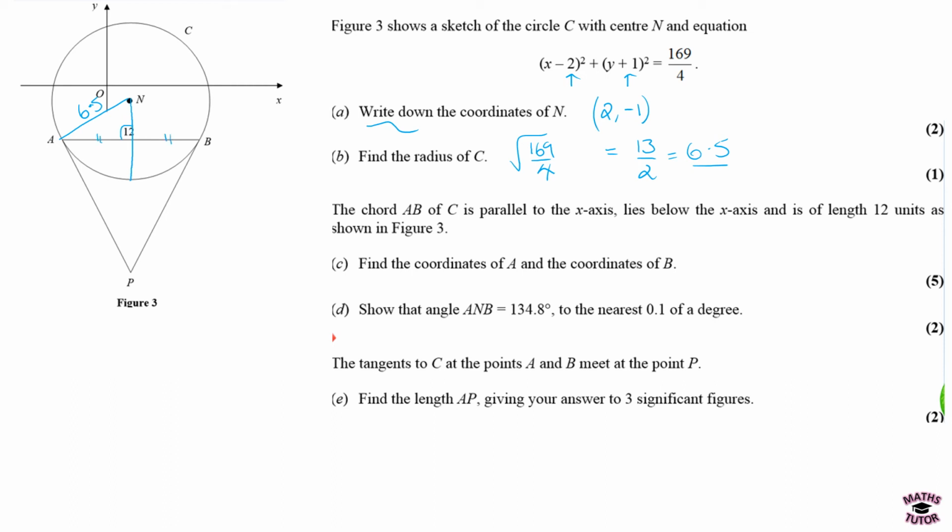So half of 12 is going to be 6. So if I find the length here in this triangle, just doing the 6.5 and the 6, using some Pythagoras, 6.5 squared take away 36 and take the square root, this length here comes out to be 2.5.